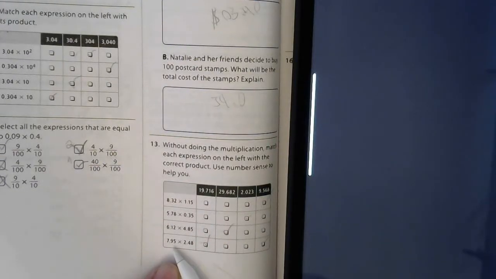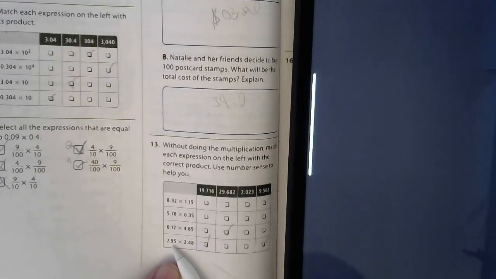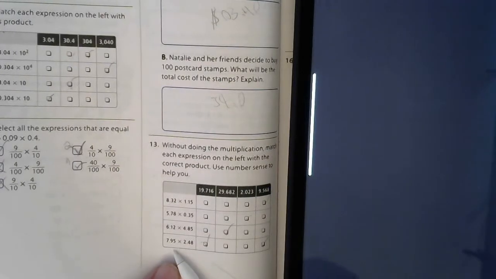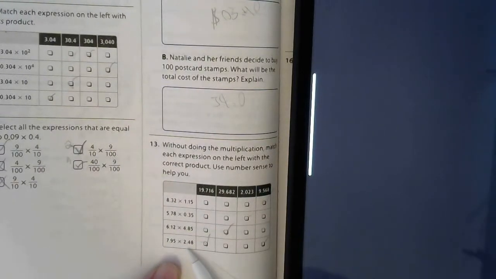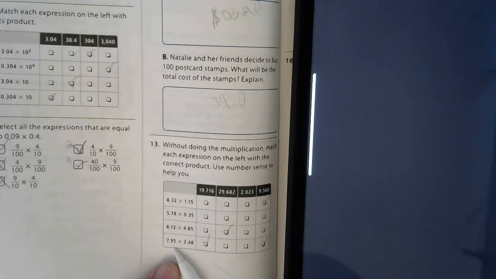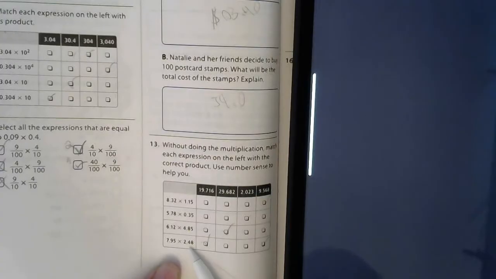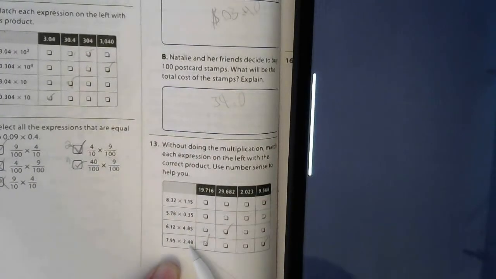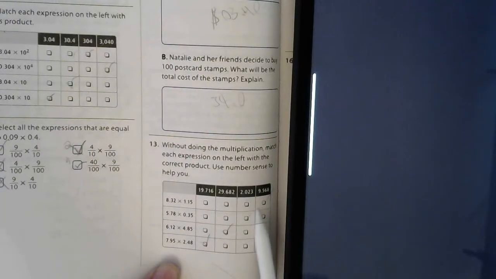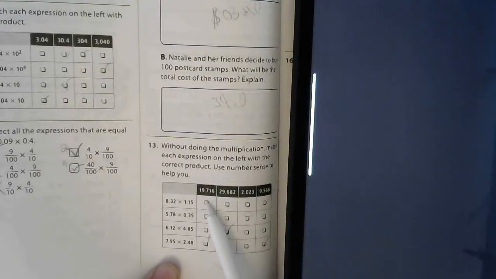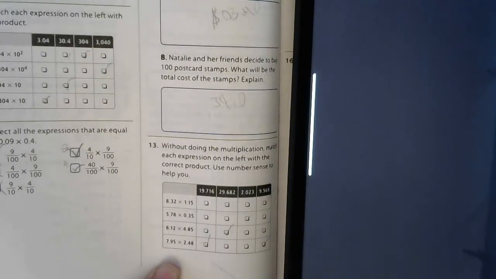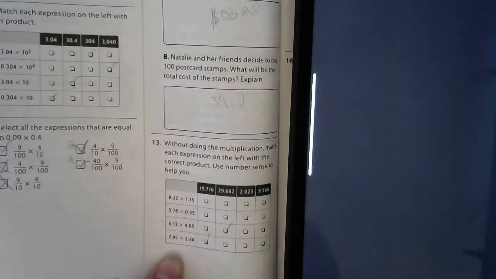And finally, if you've done them all right, there's only one option left. Well, let's take a look at it. 7 and 95 hundredths times 2 and 48 hundredths. I could probably round that up to 8, and maybe round this to 2. 8 times 2 is 16, so we're looking for a number that's close to that. We might even round this to 2.5, right? So we know we're looking for a number that's close to 16, but it's going to be more than that. It's going to be 19 and 716 thousandths.